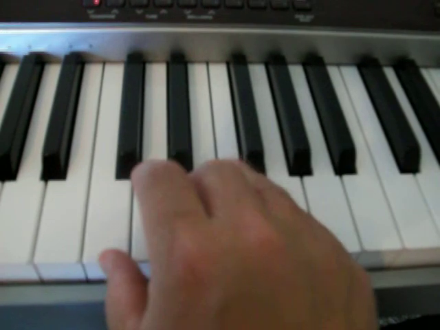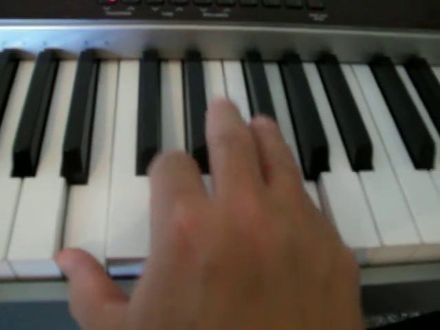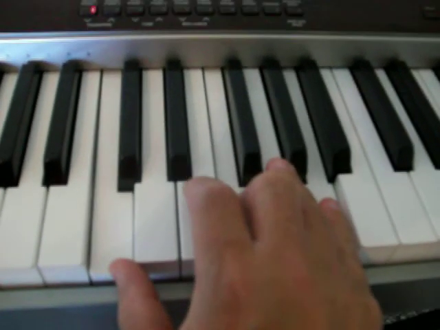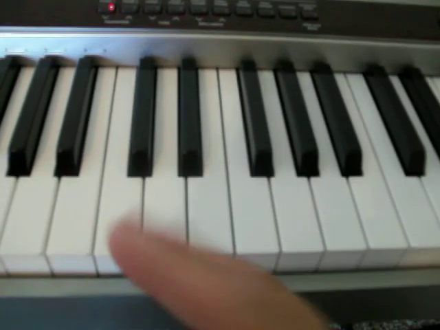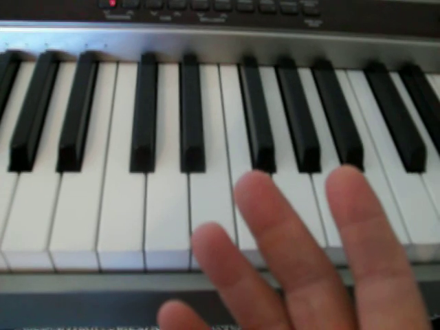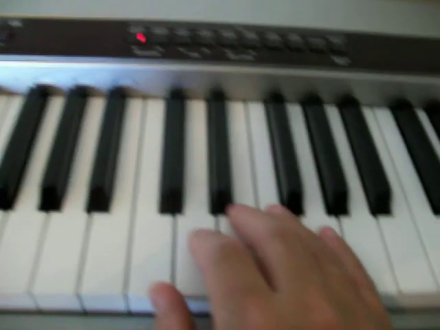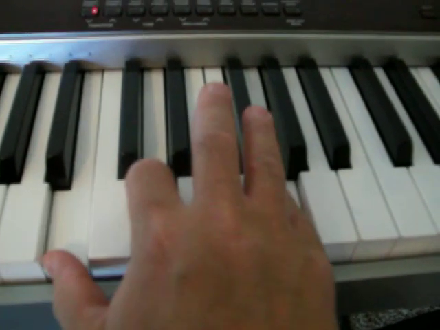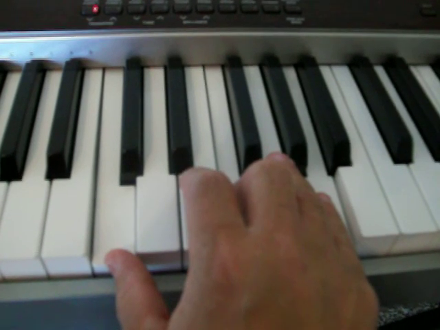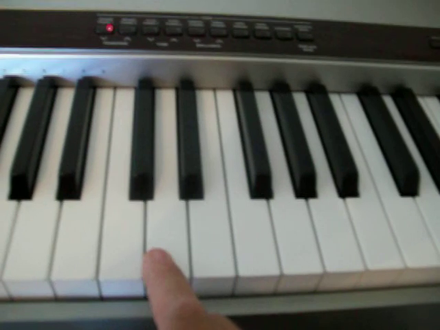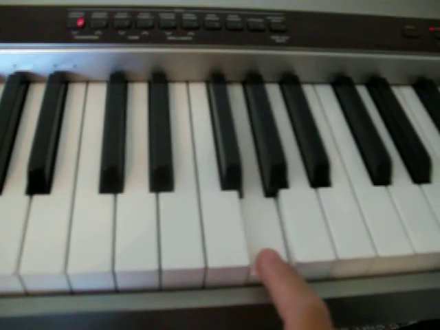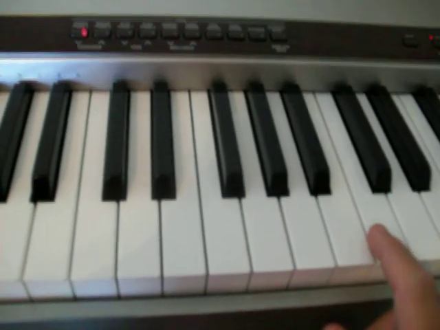Then it goes to C, then a G, then an F, then back to C. Now that pattern is the exact same pattern that's going to be played in any other scale. The reason I know to move my fingers back and forth like this is because I know my C scale, which is C, D, E, F, G, A, B, C.